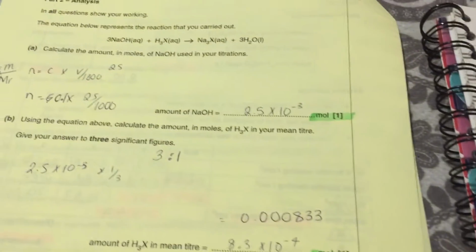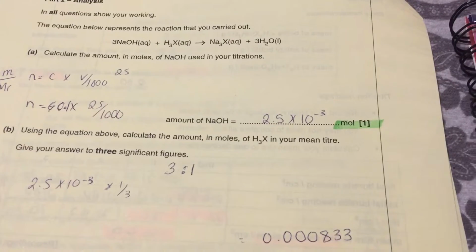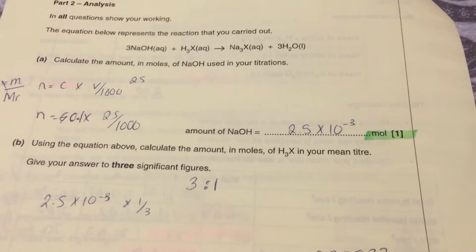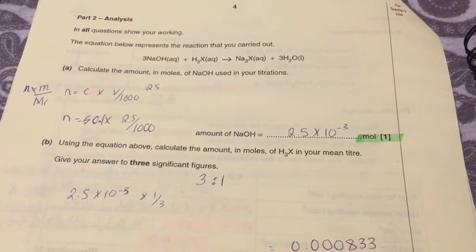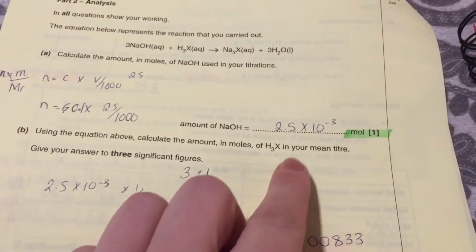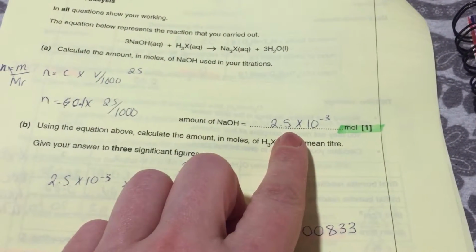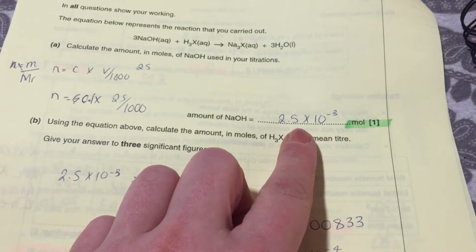For part 2, which is the analysis, we start off by having a balanced symbol equation at the top, and that indicates the stoichiometry. The first question is asking us to calculate the amount in moles of sodium hydroxide used in the titrations, and you can see that this student here has got it correct with 2.5 times 10 to the minus 3. It doesn't matter whether you record this in standard form or non-standard form.